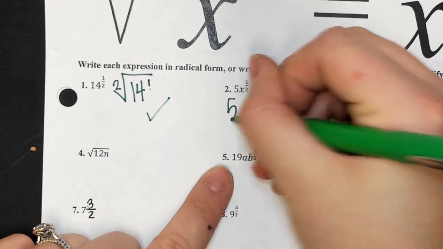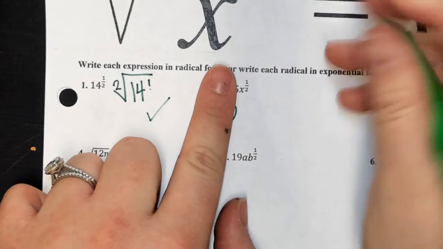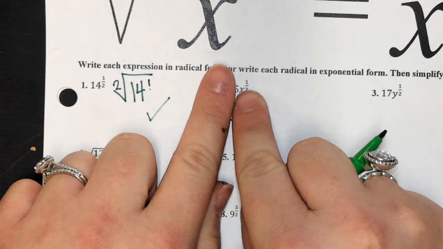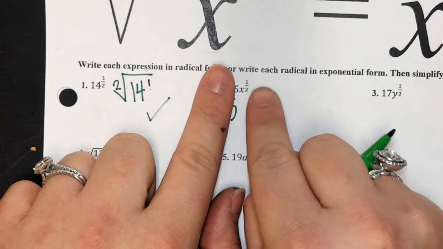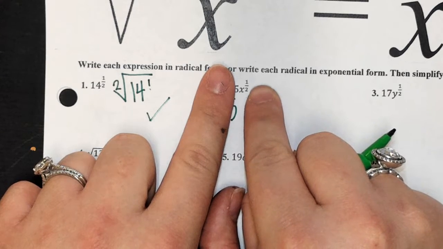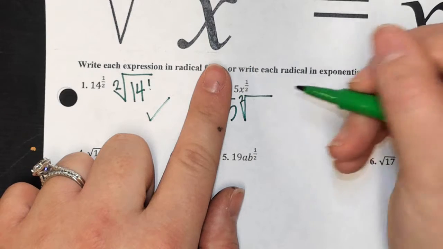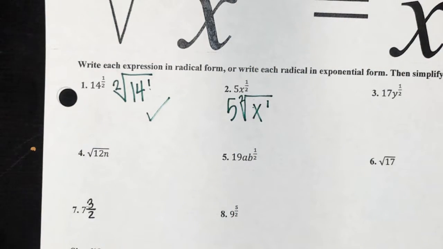So 5 comes out, stays the same. Now if we're talking about just x, your index is going to be 2, and your exponent is 1. Square root of x, with the index of 2, if you want to write it, to the first power. That's it.